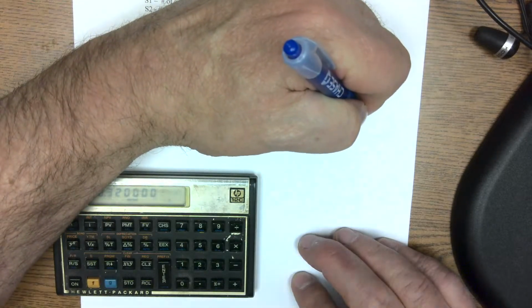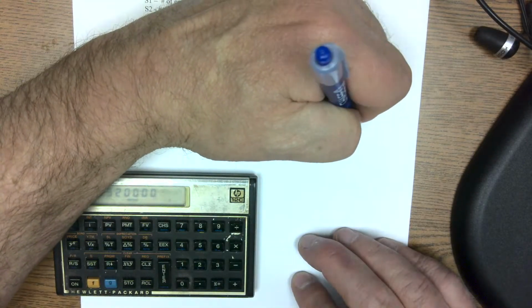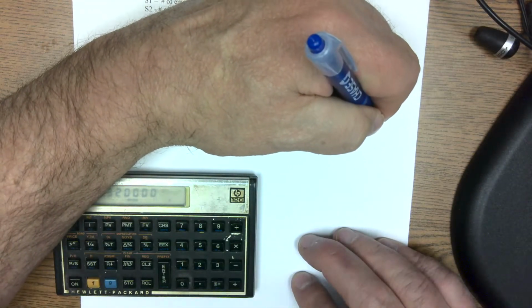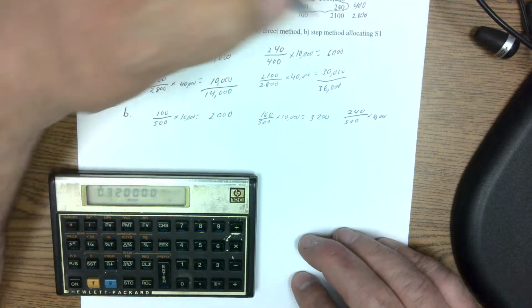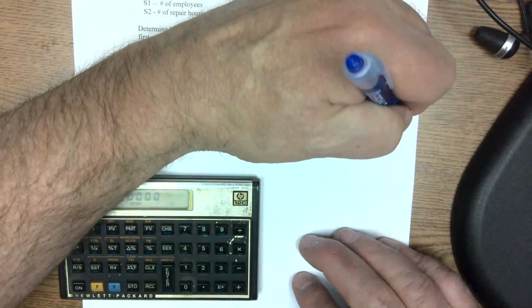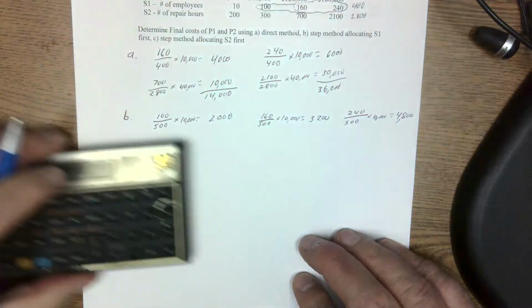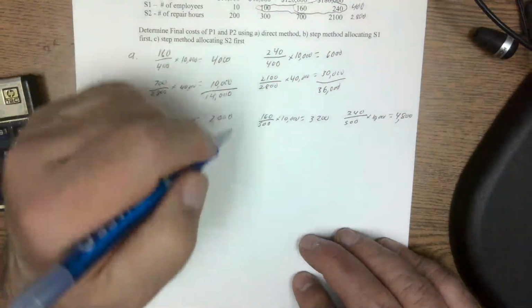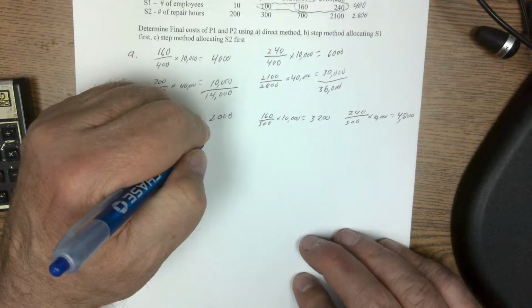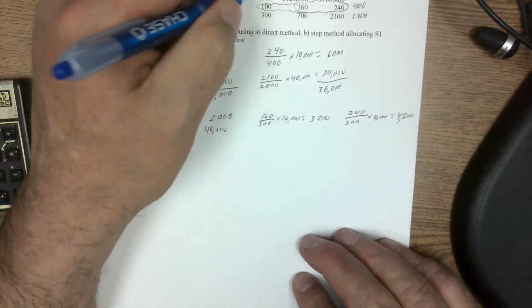And finally, 240 divided by 500 times 10,000. And that's going to be 48% or 4,800. Okay, so now we have to add the 2,000 to the 40,000 for S2.